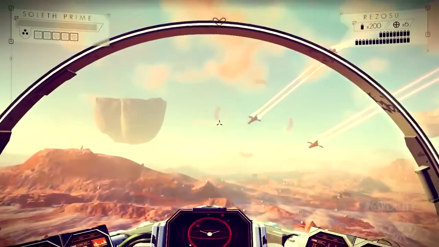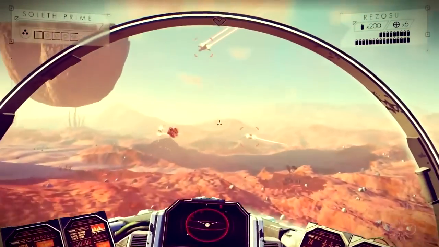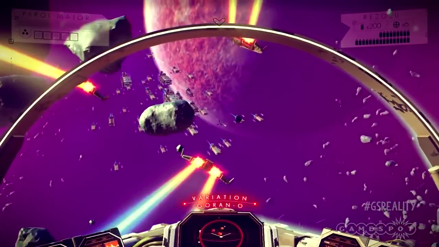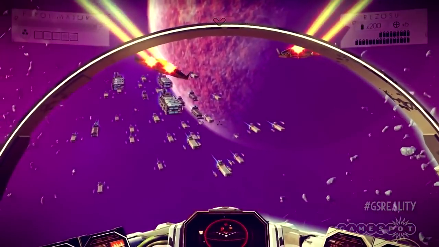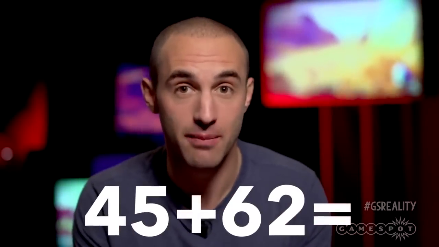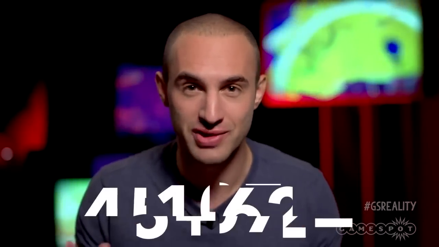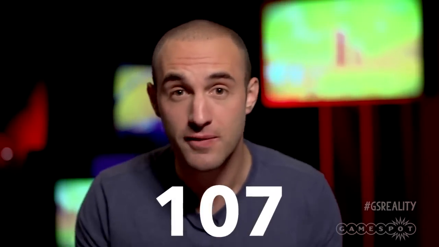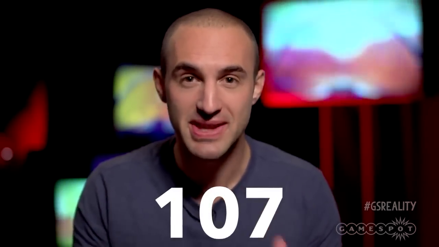So every time you go anywhere in No Man's Sky, you're essentially asking the game questions, math questions. And the beauty of math questions is the answer is always the same. So if you're the code of No Man's Sky and I ask you what's 45 plus 62, for example, the answer is always 107. Doesn't matter if I ask you now or next week or in a year from now, the answer will always be the same.